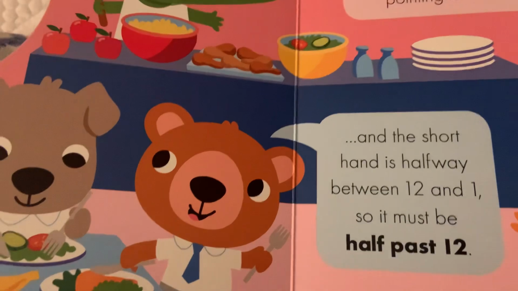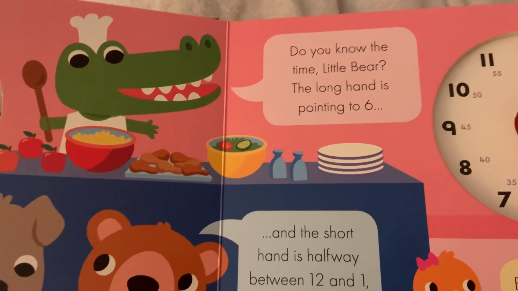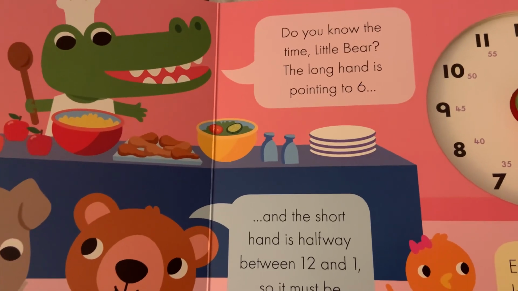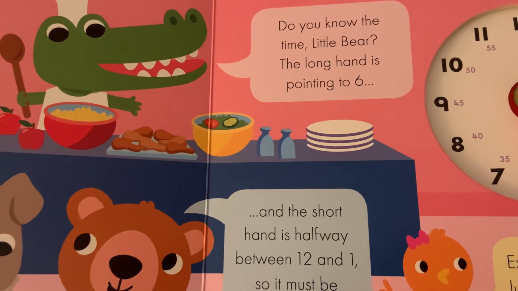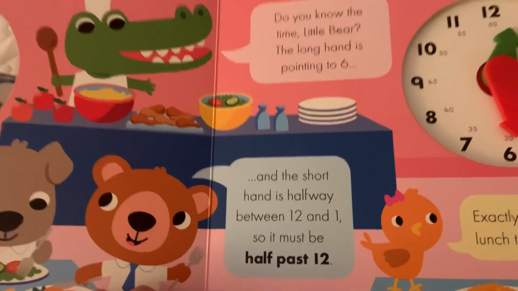Do you know the time, little bear? The long hand is pointing to 6, and the short hand is halfway between 12 and 1. So it must be 12:30. Exactly, it's lunchtime. After 12 o'clock, we say PM.